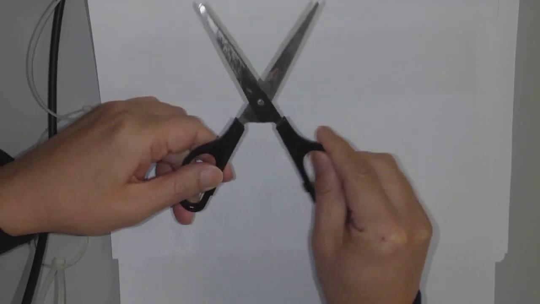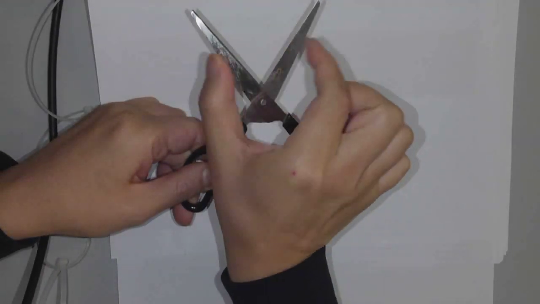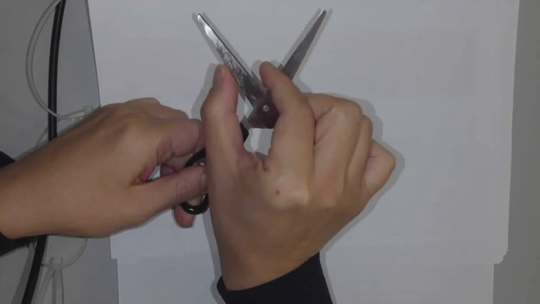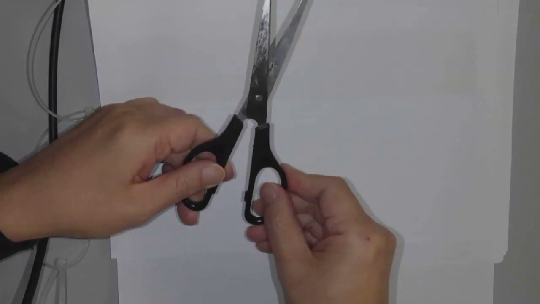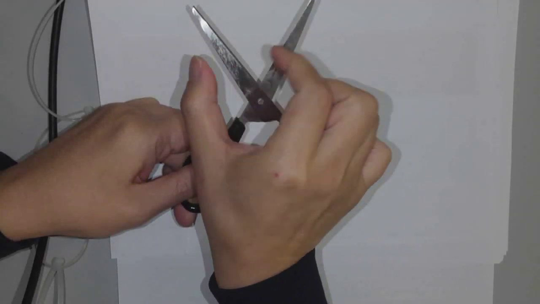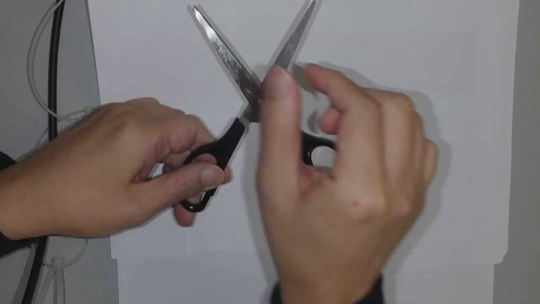And when you try to operate, these two things come together in opposite directions at the same time.